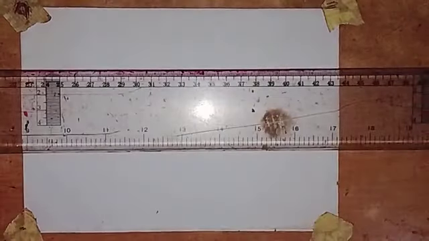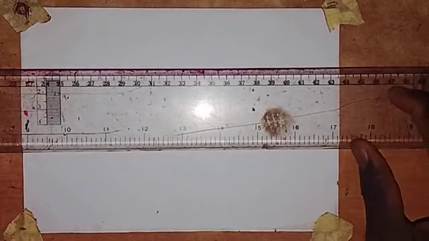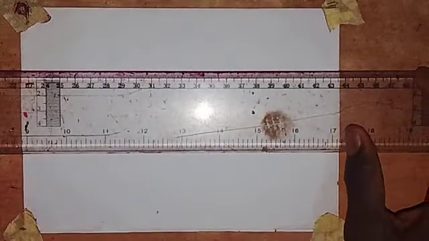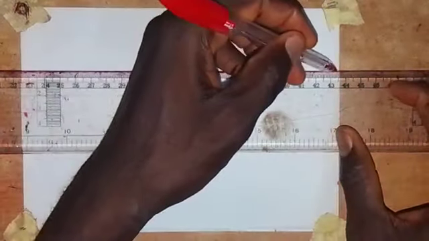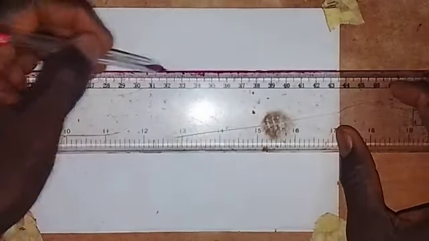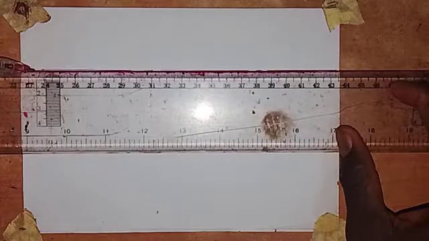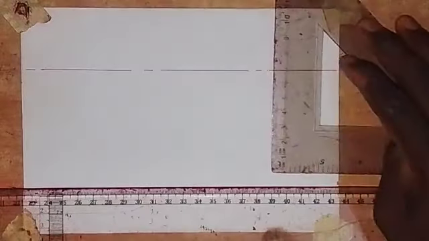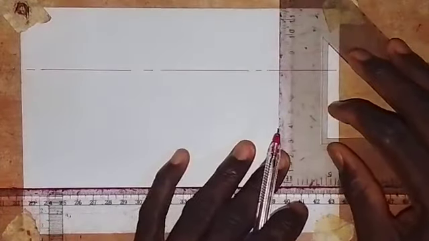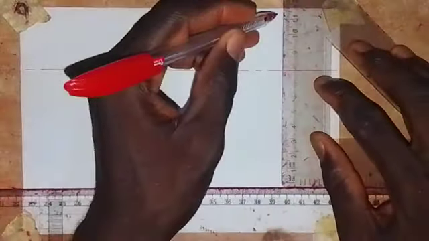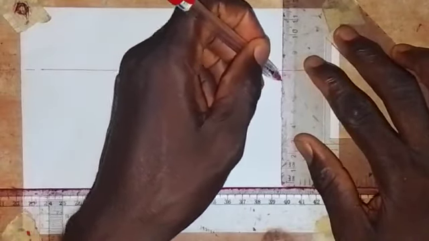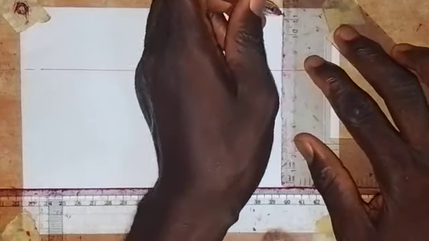What we are to do first is to draw a horizontal center line. So I'm going to draw a horizontal center line like this. All right, so we have the horizontal center line. Then we are to draw a vertical center line. So we have a vertical center line like this.